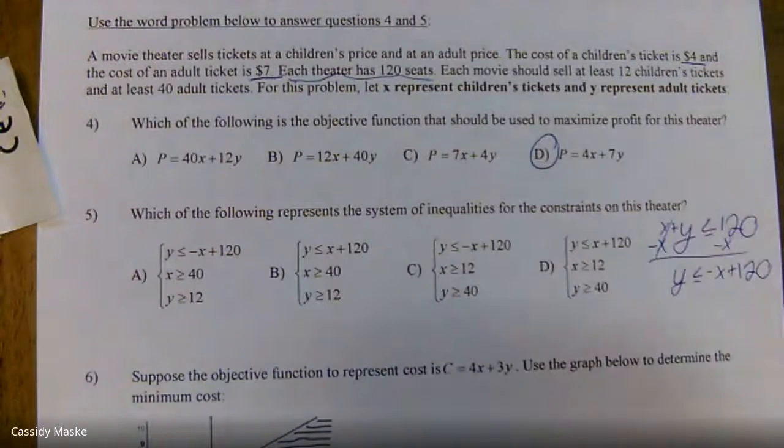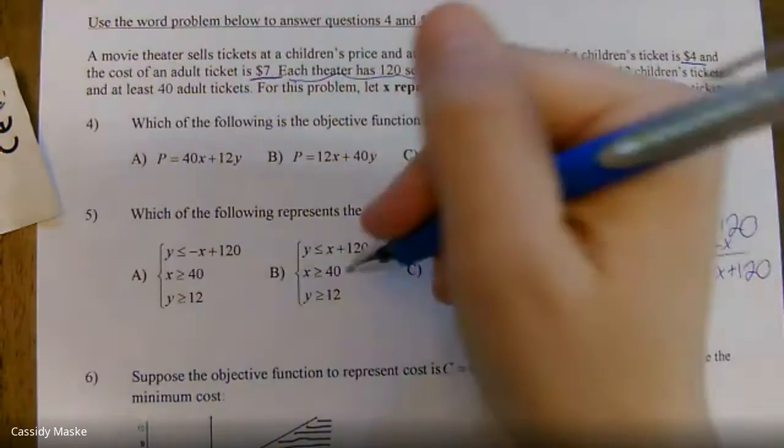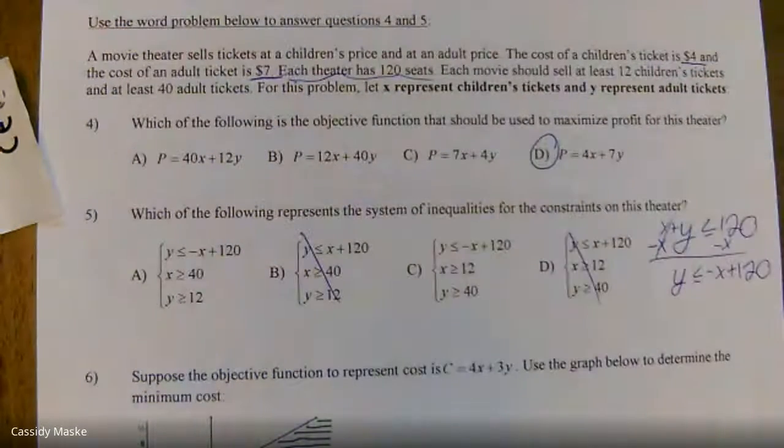And the only time you flip the inequality sign is whenever you divide by a negative, which we did not do. So it's going to stay less than or equal to. And so we can cross off B and D right off the bat. It's going to be either A or C.